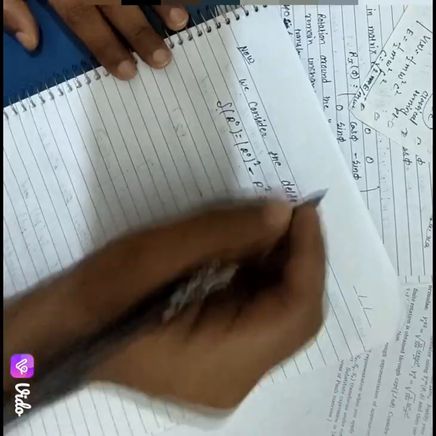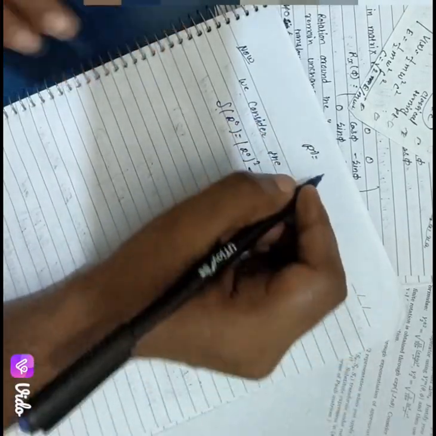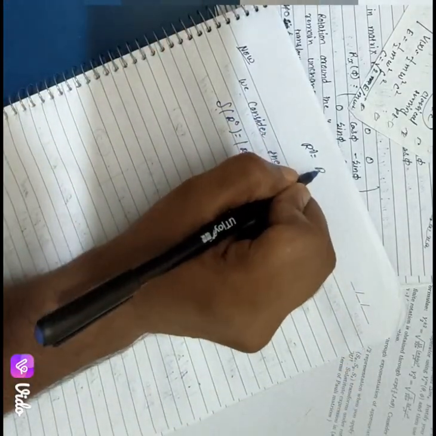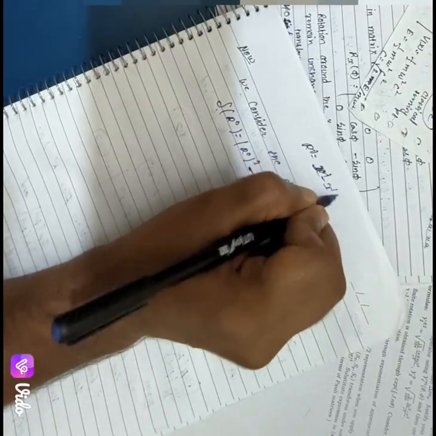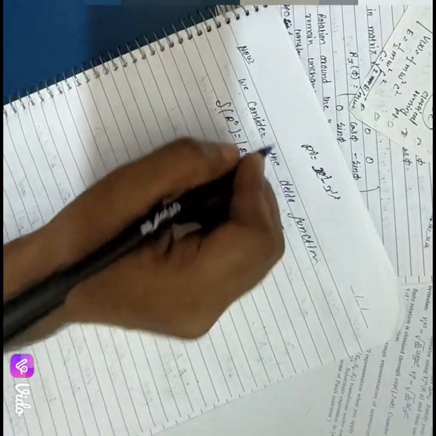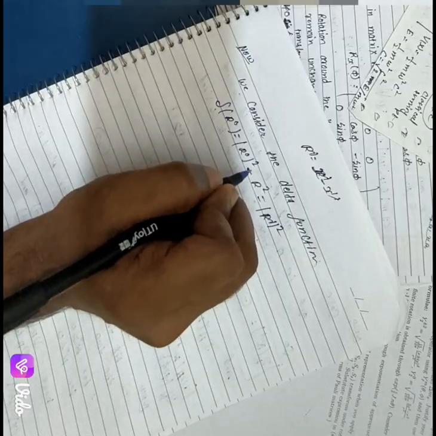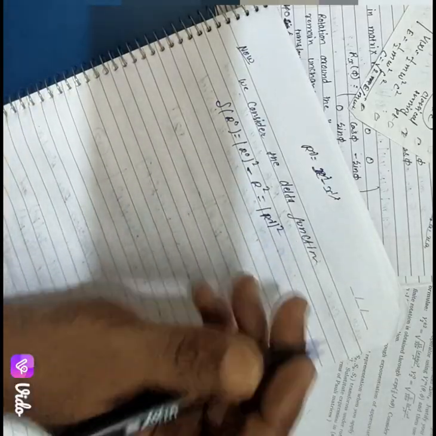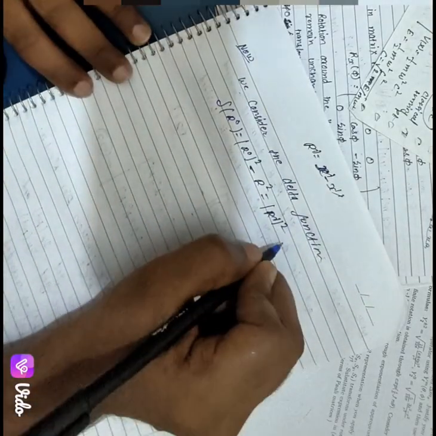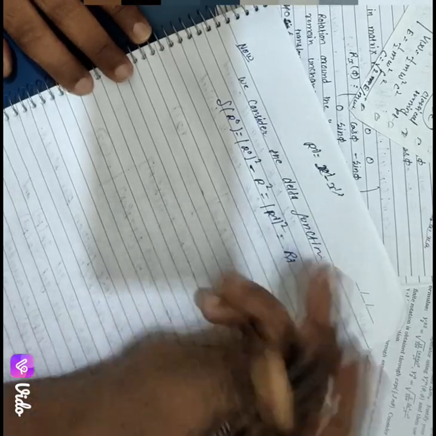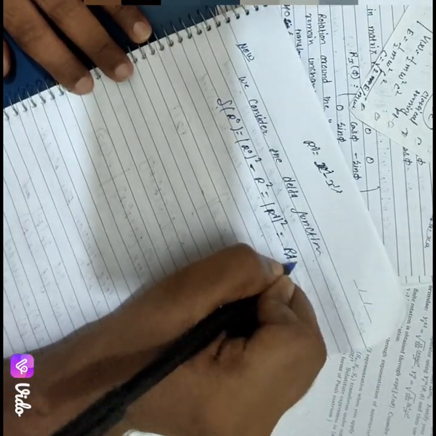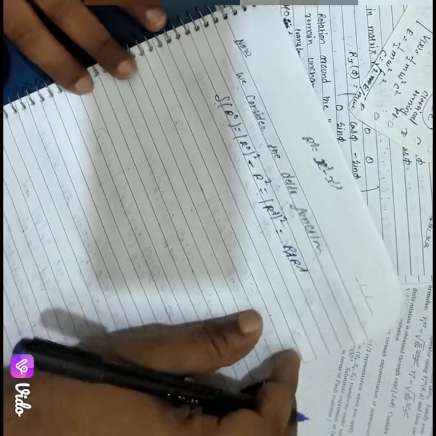Now we have earlier that r lambda is equal to x lambda minus x dash lambda, same as r naught square minus r square as it is. So we can also write it as r lambda into r lambda superscript.